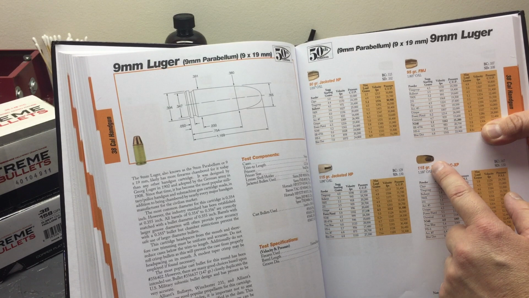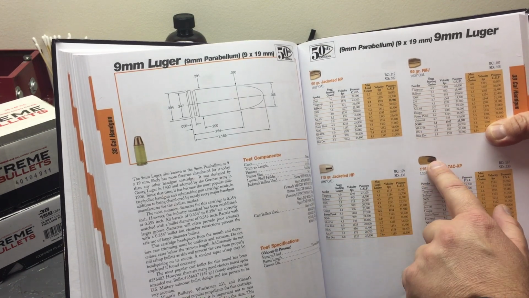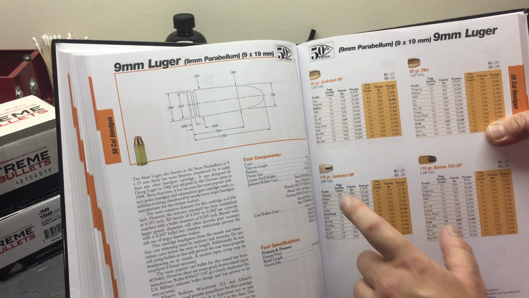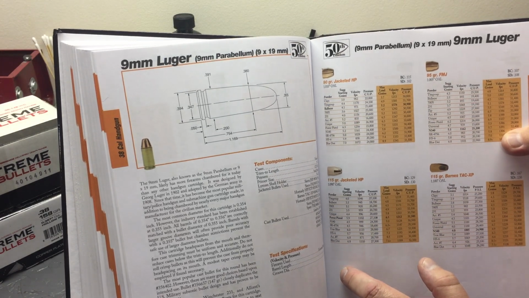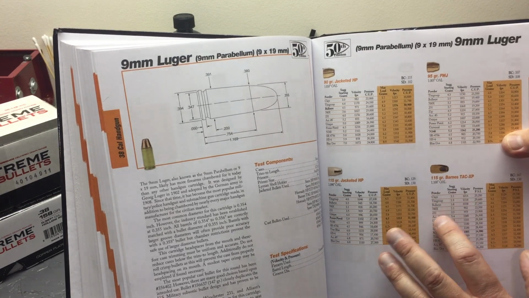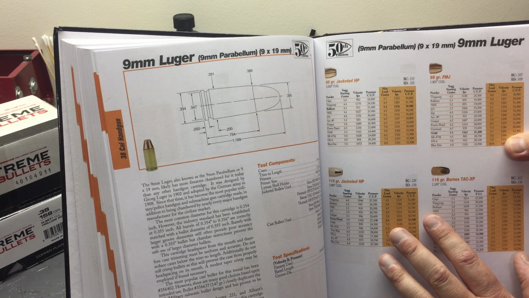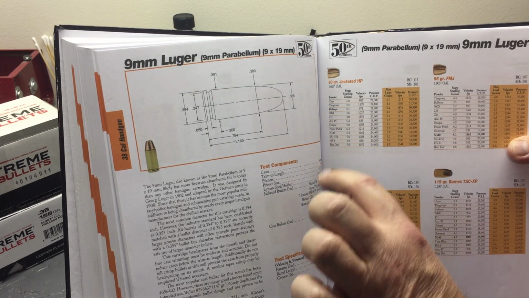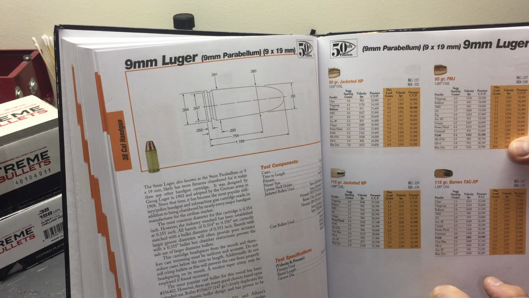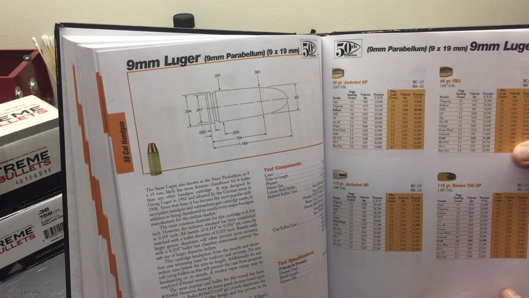And vice versa too. If we have this overall length, especially on this max grain, a little bit shorter, I know it's thousandths, but still, depending on the charge, you could create higher pressures by that bullet being seated down lower. So it's important, so pay attention to that.